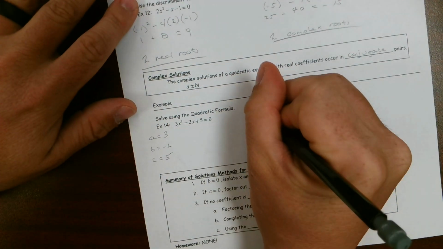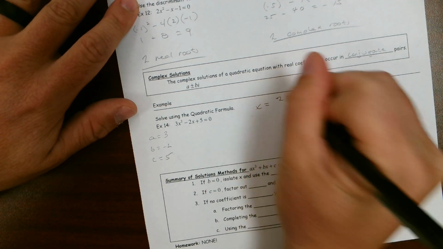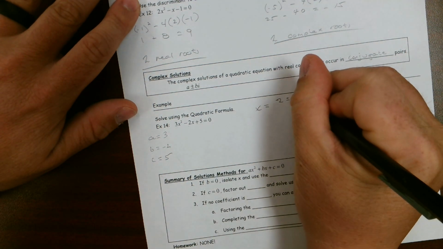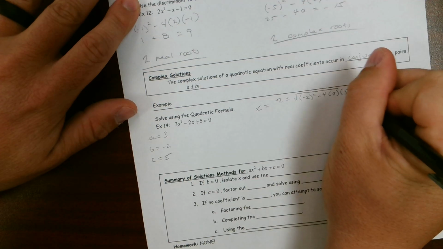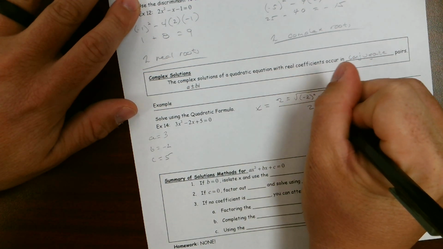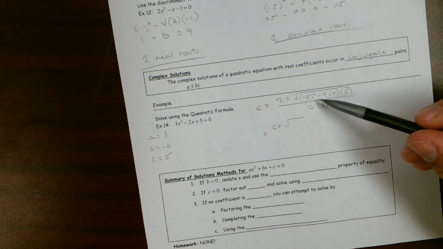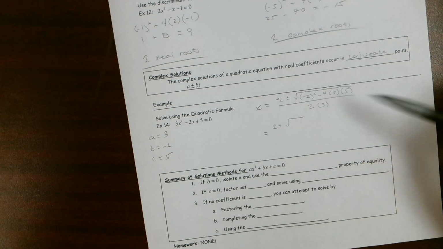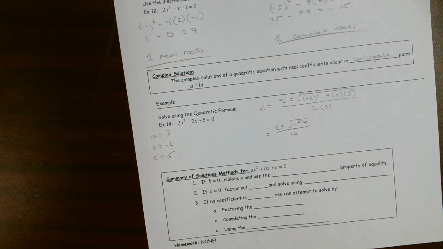Okay, so x equals negative b, that'd be positive 2, plus or minus the square root of b squared, so negative 2 squared, minus 4ac, all divided by 2a. So essentially we're going to get 2 plus or minus the square root of 4 minus 60, so negative 56, all over 6.